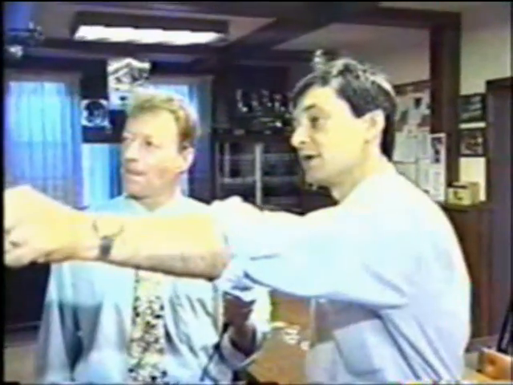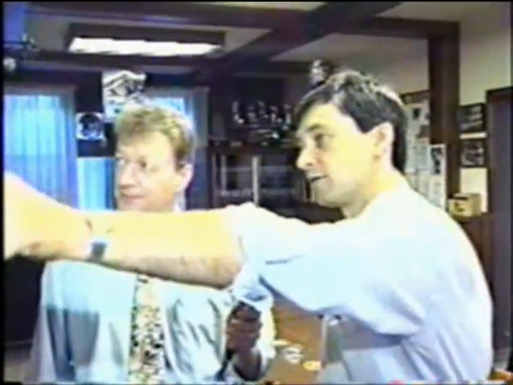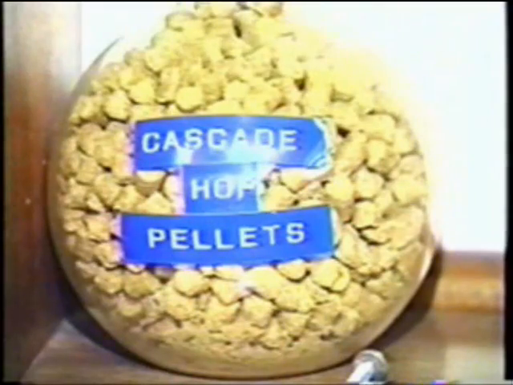The hops are added to the boiling wort, and hops are kind of the spices of brewing. From using a variety of different hops, a brewer can make a variety of different beers, and that's usually what differentiates one beer from another, is they have different hops. The hops are what give the beer its bitter taste. Without hops, beer would taste like barley soup. So when you smell beer, that's what you're really smelling, is the hops.